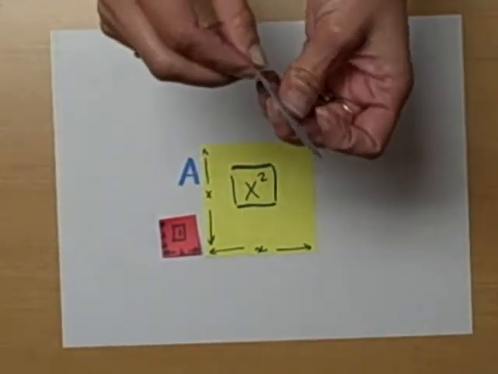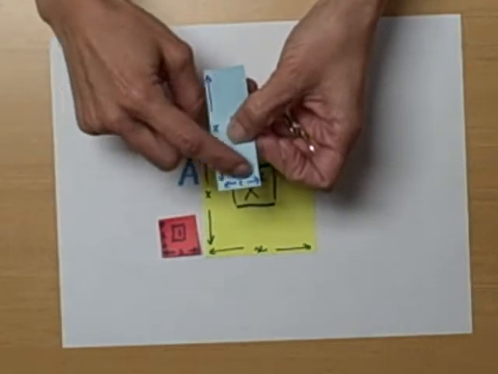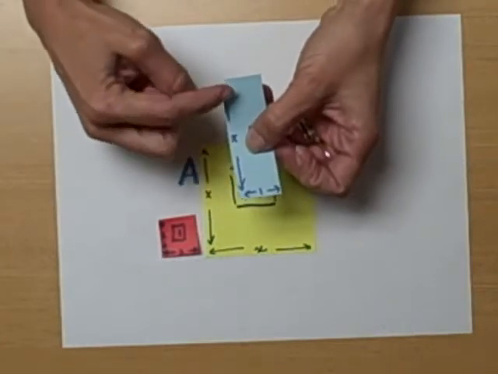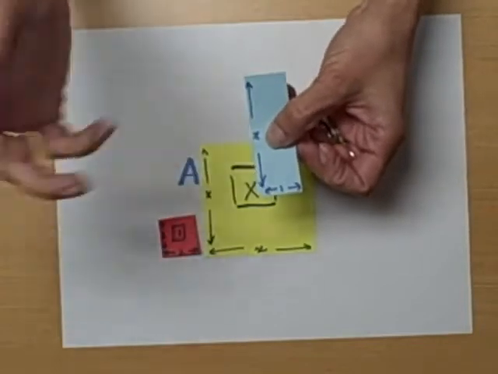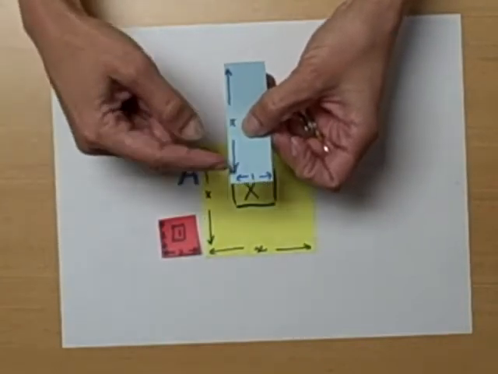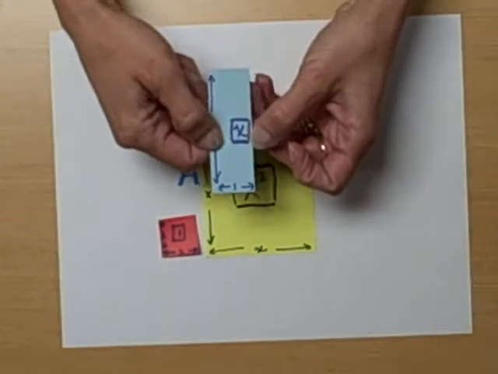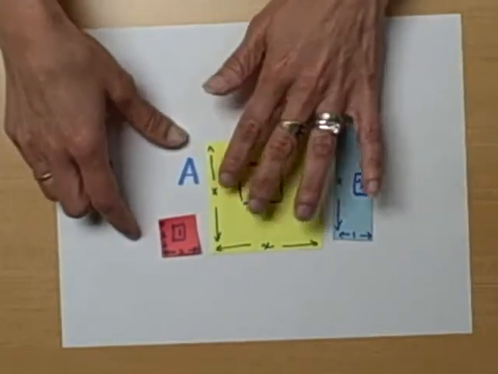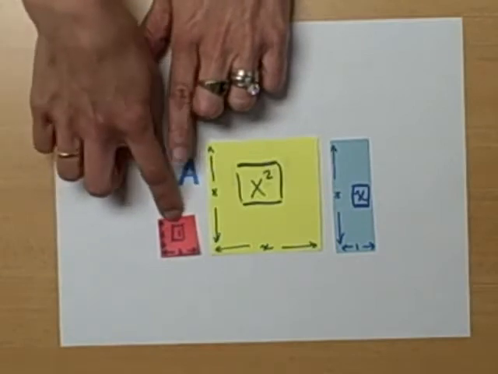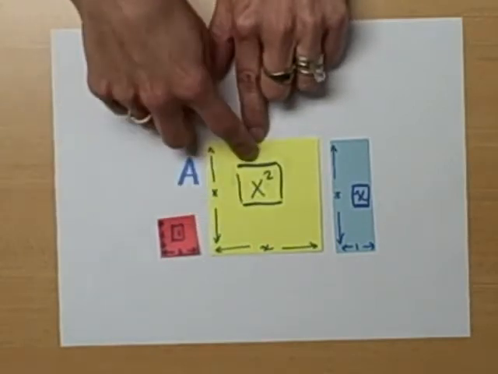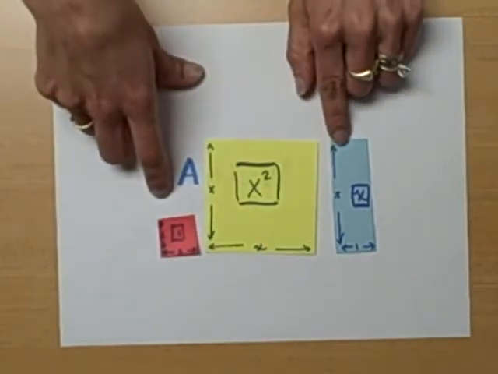This little rectangle is 1 inch wide, measured that with my ruler, and x long, which is however long I made that one, which was just arbitrary. So length times width is 1 times x, which is x. So I have these little pieces of paper here, each of them with a different area. An area of 1, an area of x squared, an area of x.